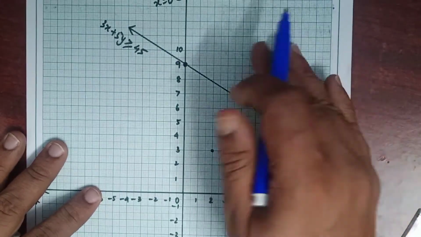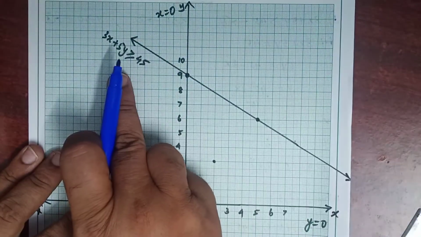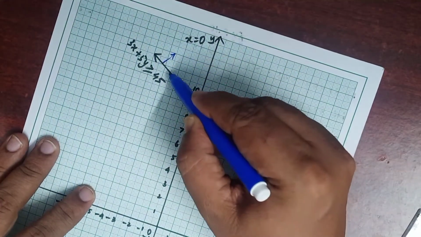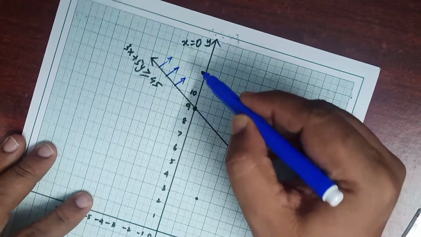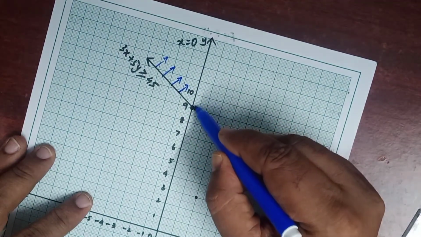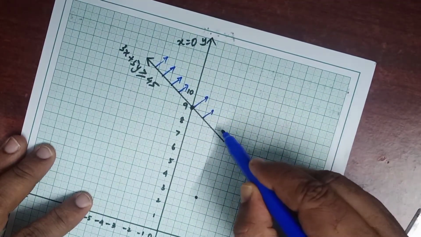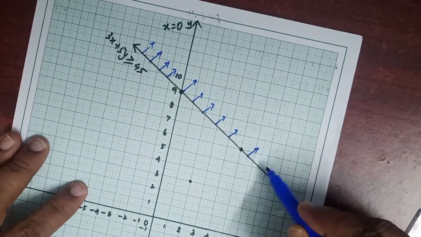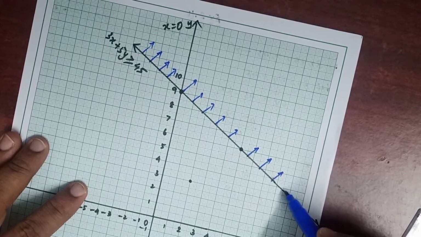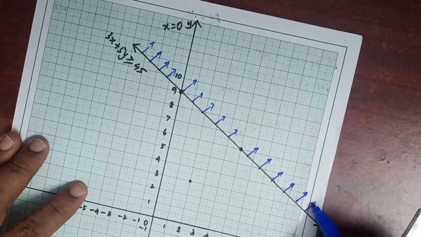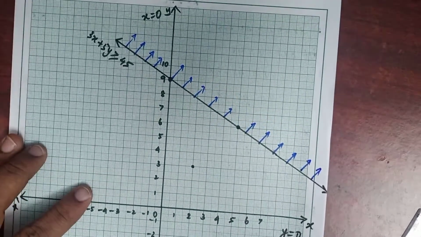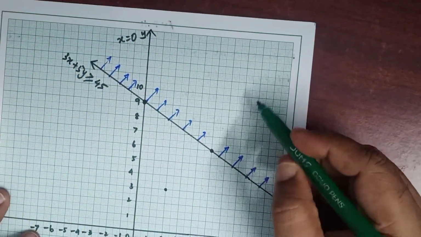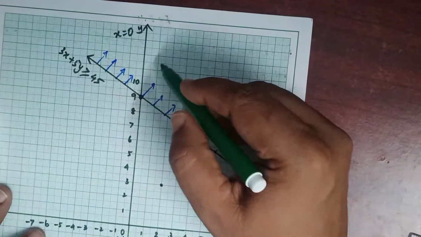Above this region all the points will satisfy this inequality. So look at the direction, above the line. So this region is a common region that will satisfy all the three inequalities.